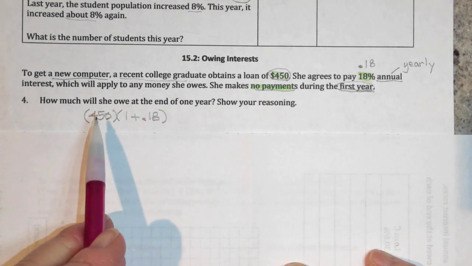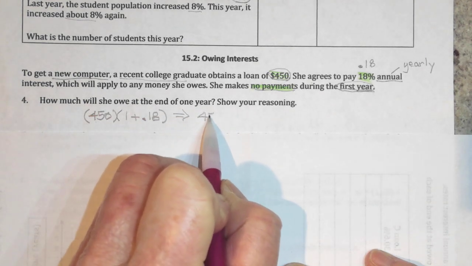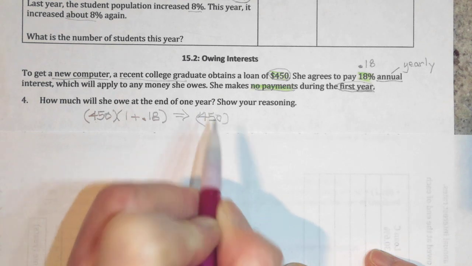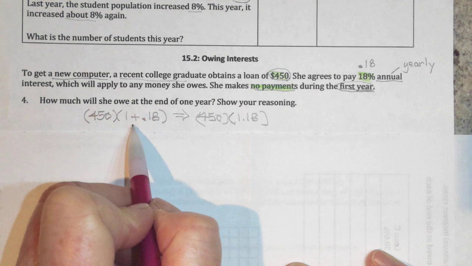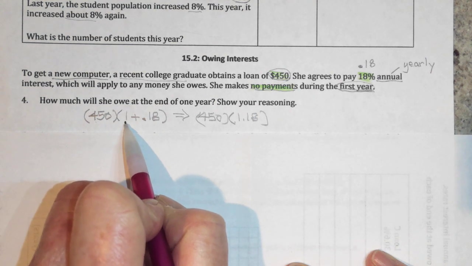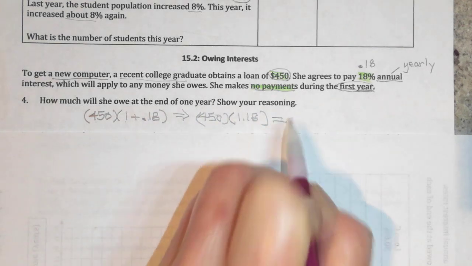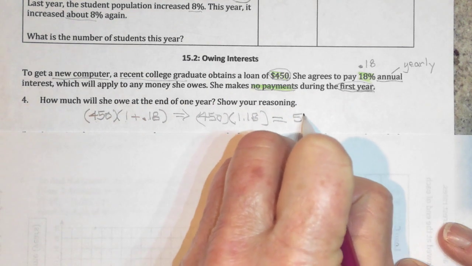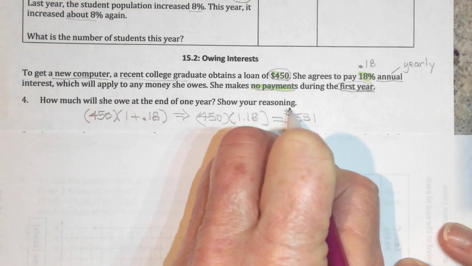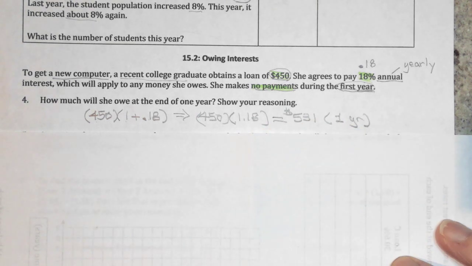So right here, 450 times, I'm just going to add 1 plus 0.18, which means this 100%, because she hasn't paid anything, and 18% more in the year. So how much money is that altogether? It is $531 in the first year, year 1. Okay, so now moving on.